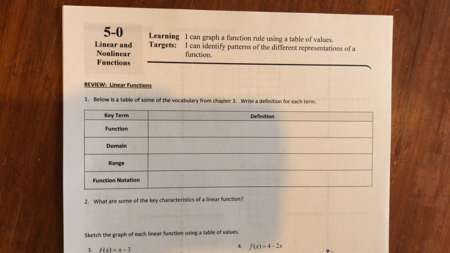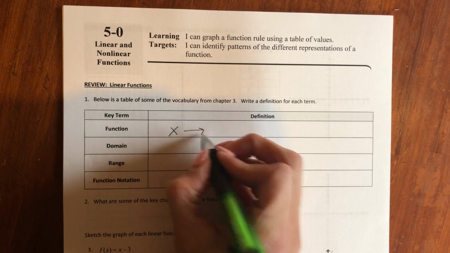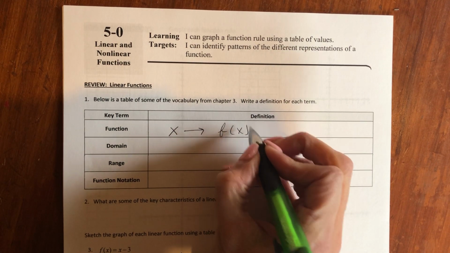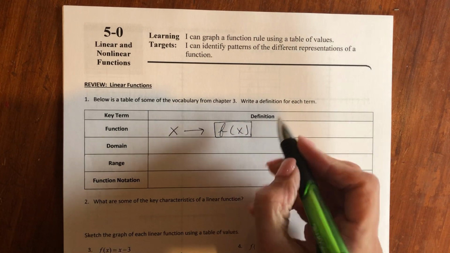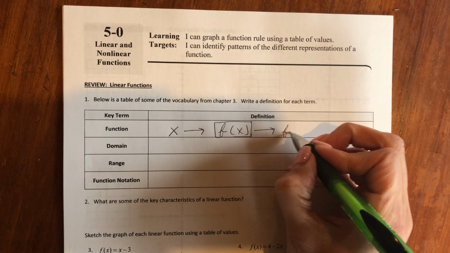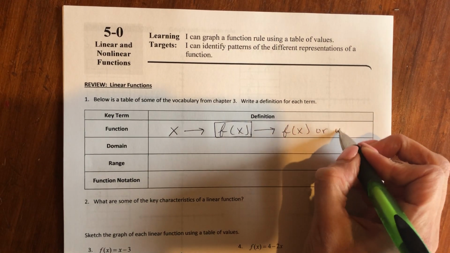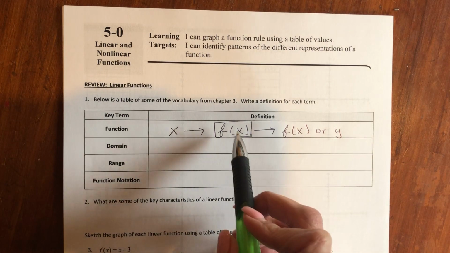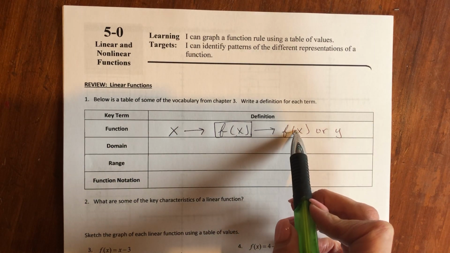First I'd like to go over some vocab. We have four key terms here. The first one is function. What is a function? A function takes a set of inputs, let's call those inputs x, plugging them into the function or the equation, and that produces an output of a y value or an f of x. Taking an input into the function, producing an output.